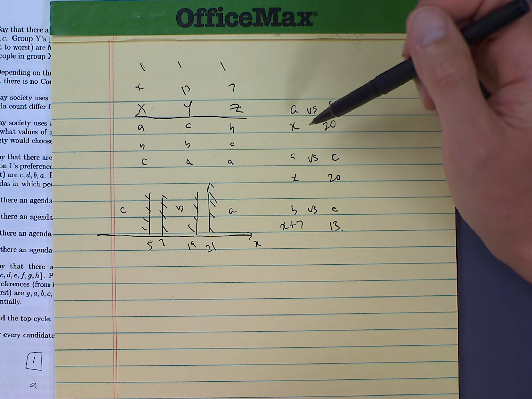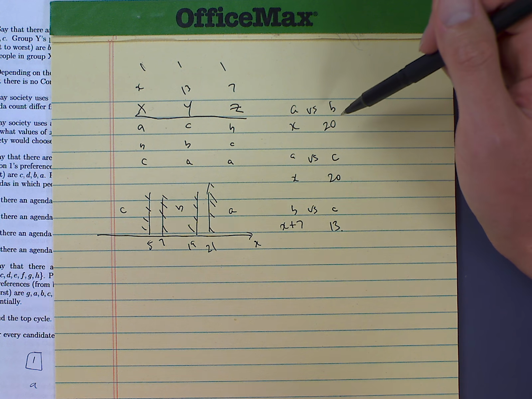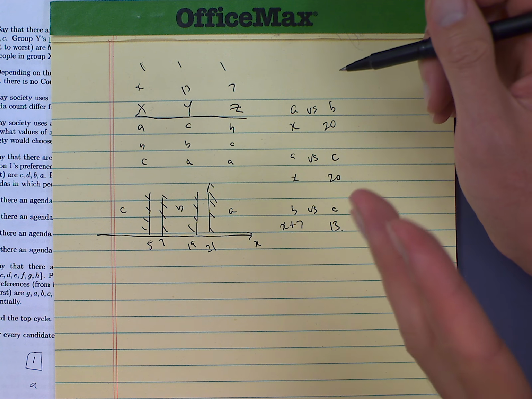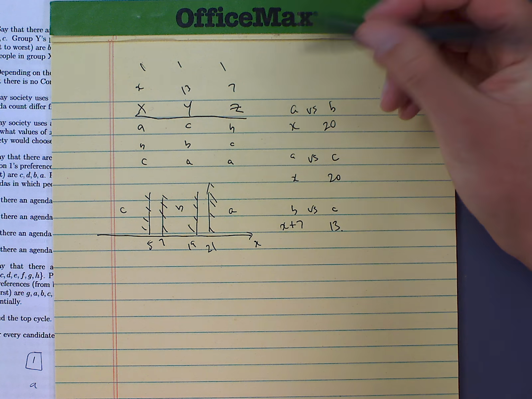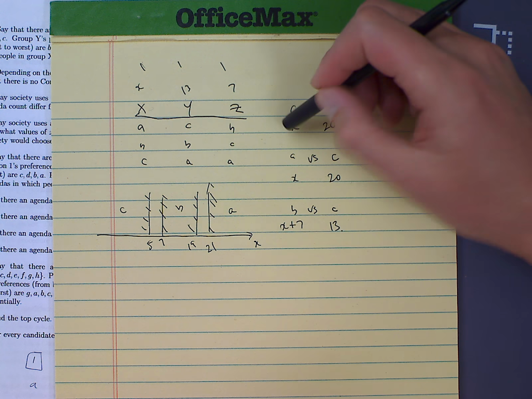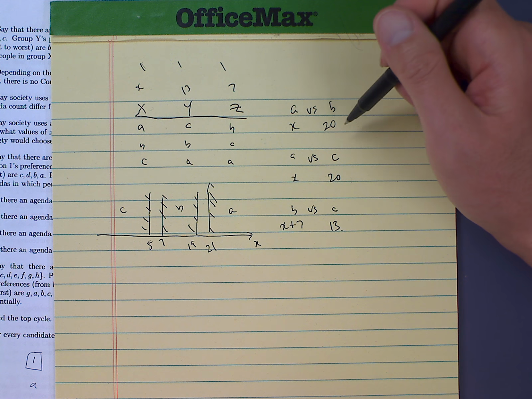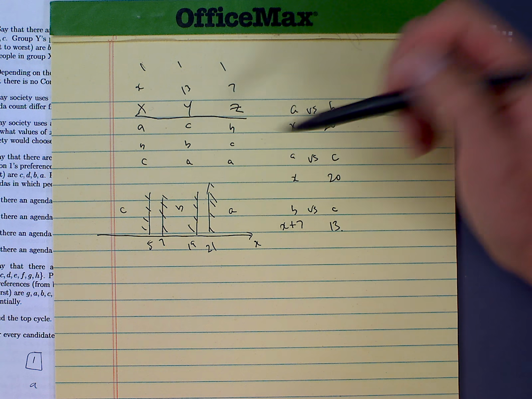So if X is 20, then A does not beat B by majority, because usually by majority you mean 50 plus 1, right? Majority rule means to get a majority you need more than the other person. So A would not be the Condorcet winner if X were exactly 20. And I don't think B would be either, so there would be no Condorcet winner at 20. Yeah, I think so.